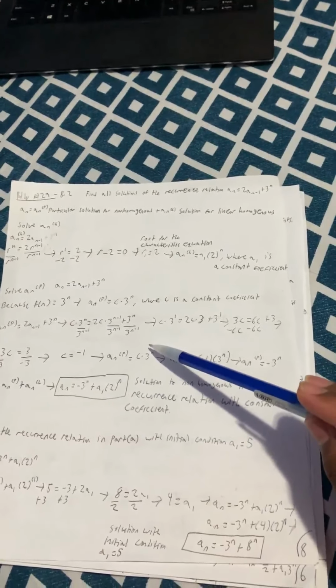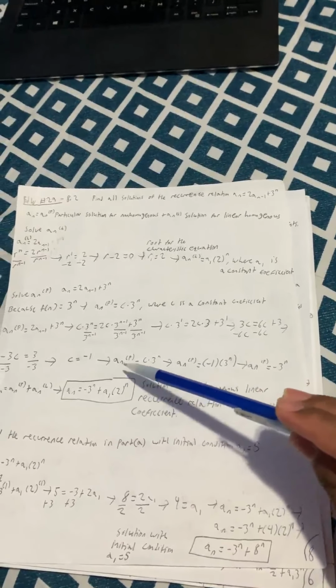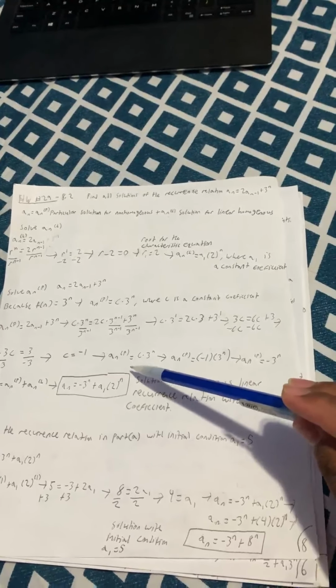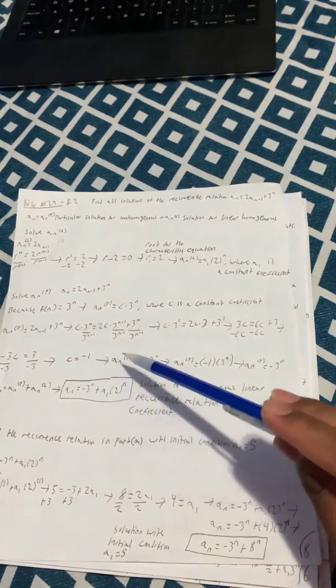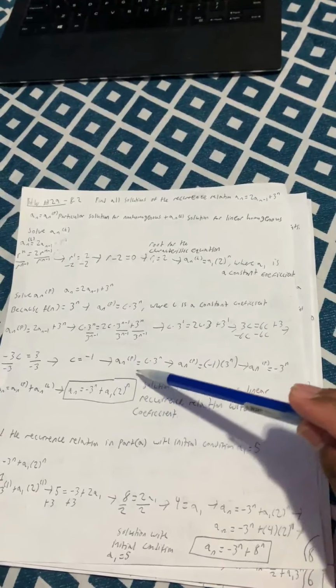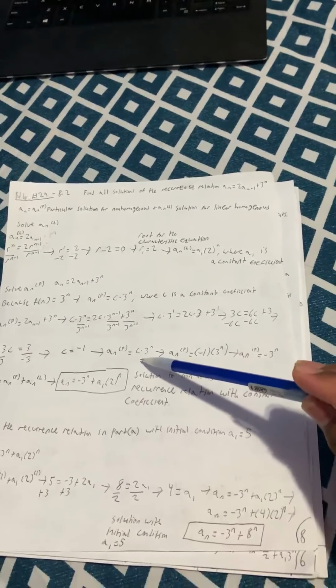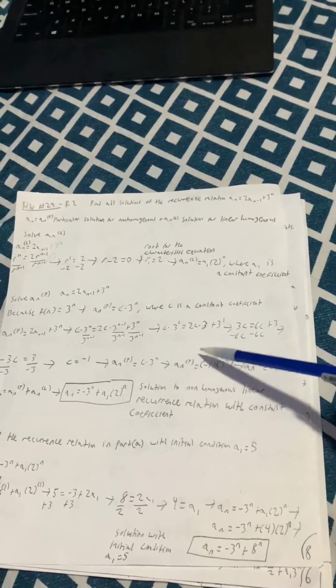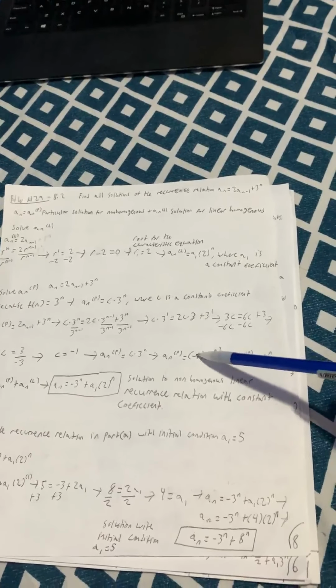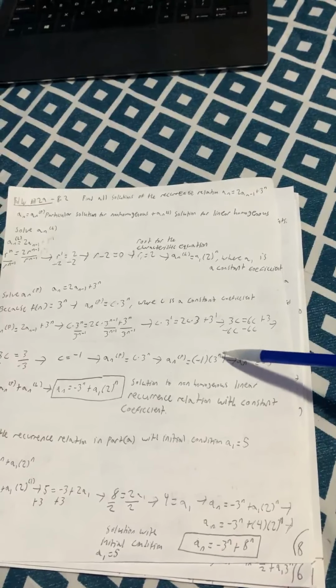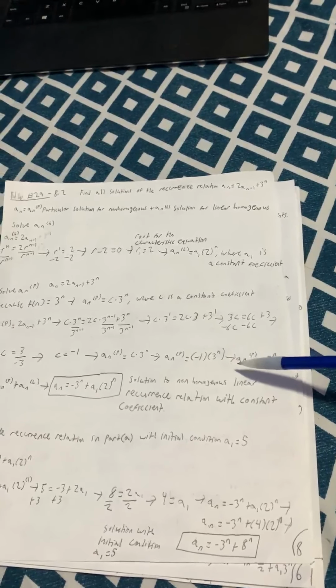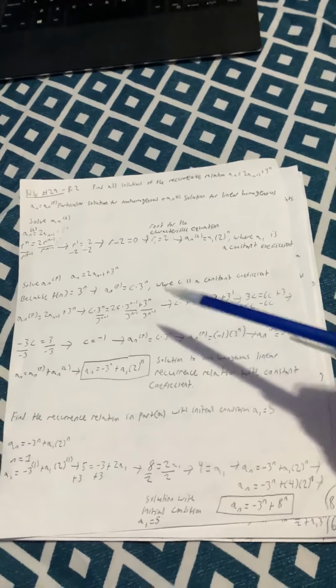So I go back and plug this c into the non-homogeneous formula. So a_n^(p) = -1 times 3^n, and a_n^(p) = -3^n.